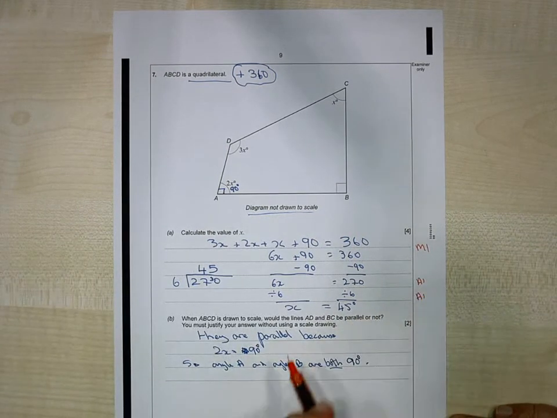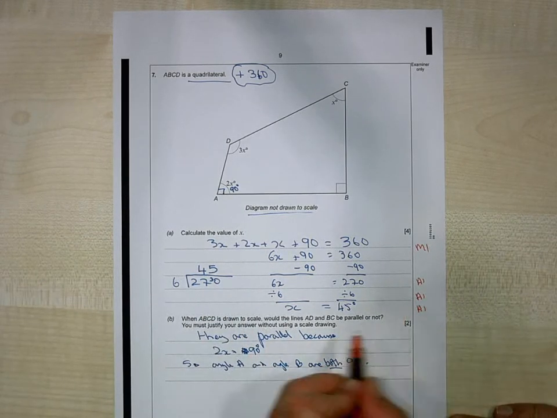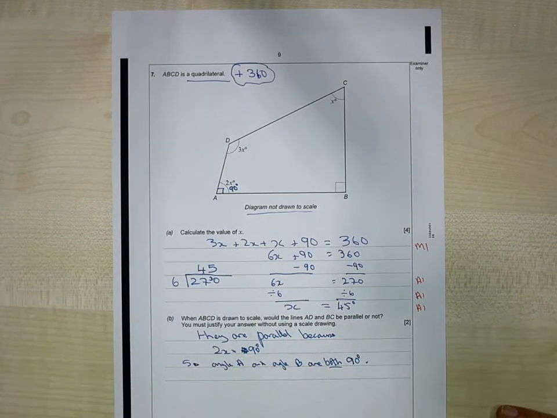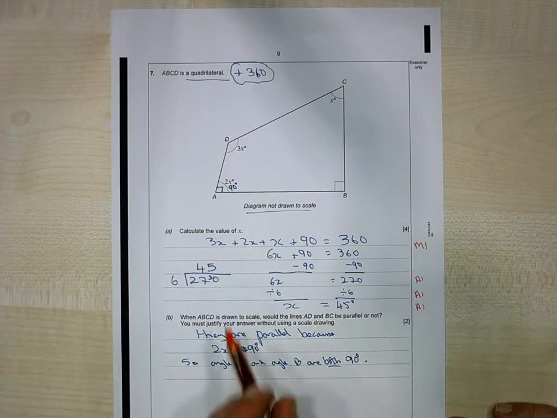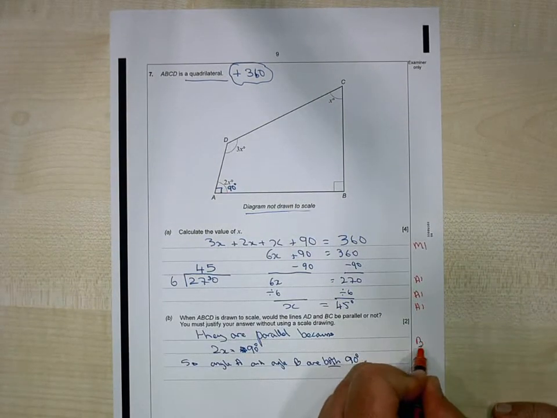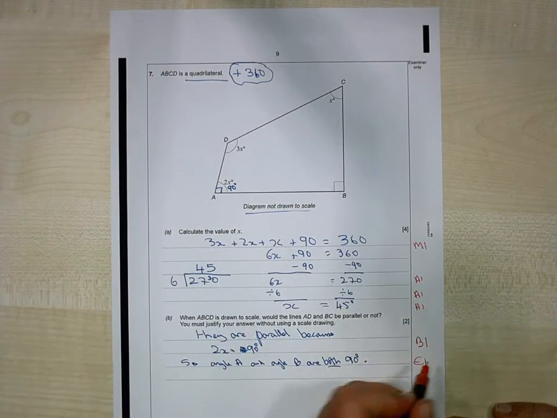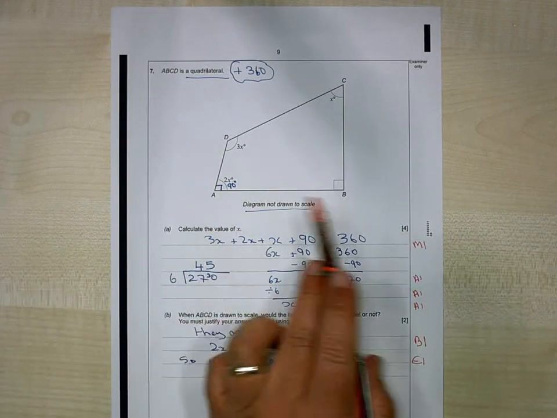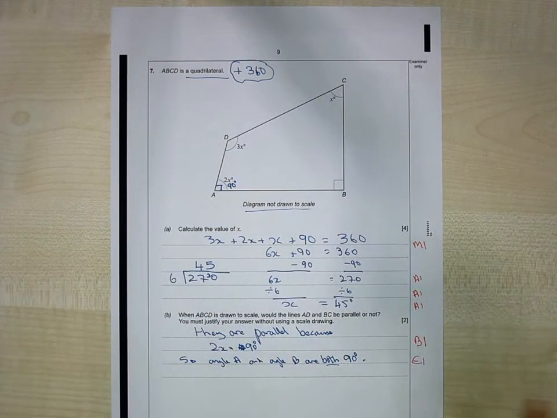One mark for dealing with the 270 divided by 6, and one mark for the 45 degrees. And then for part 2, one mark for working out 2x is 90 degrees, and one mark for showing or explaining why that is as it is.